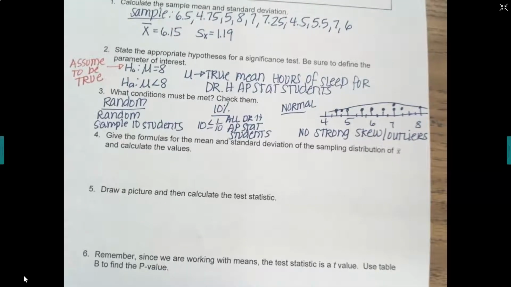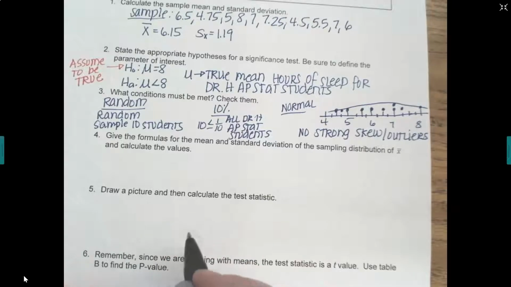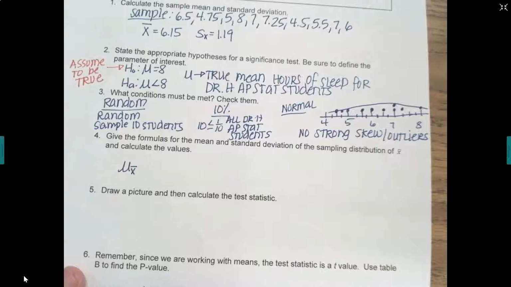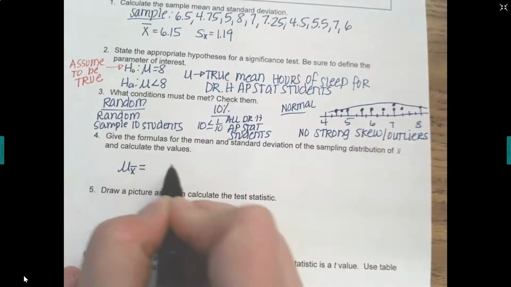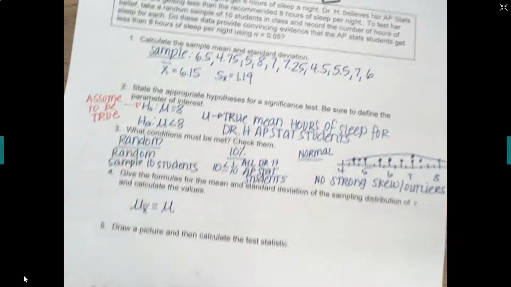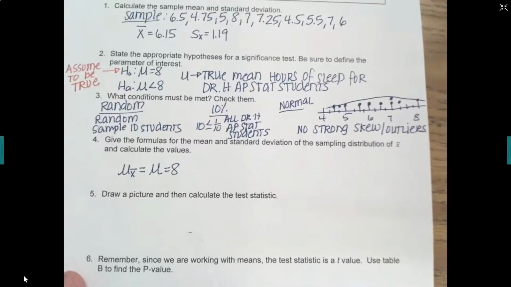All right, so give the formulas for the mean and the standard deviation of the sampling distribution. We're talking about means, a one sample situation. On the back of your formula sheet, that can help you. The mean of the sampling distribution is equal to the mean of the population, which is our null hypothesis, our claim, which is going to be 8.